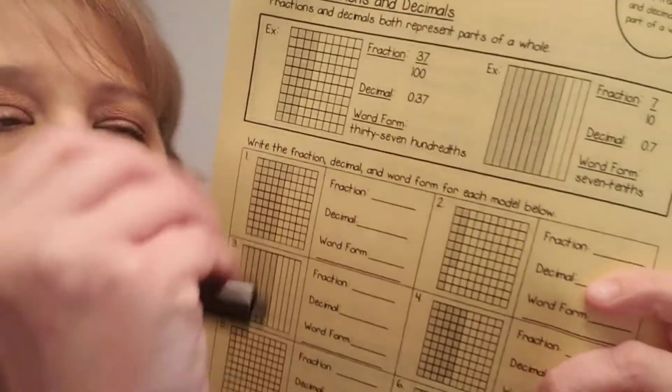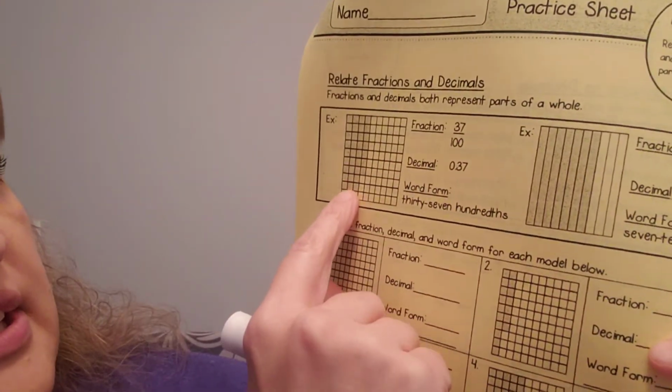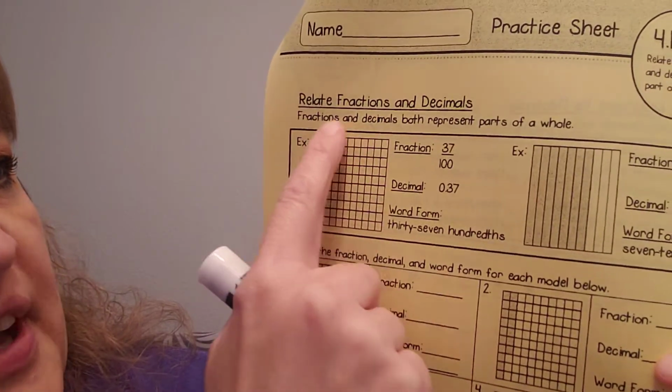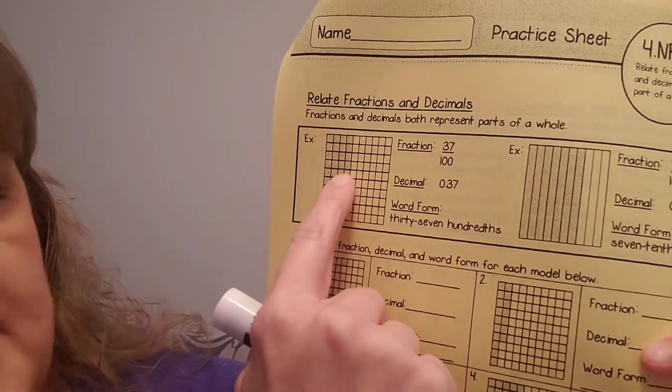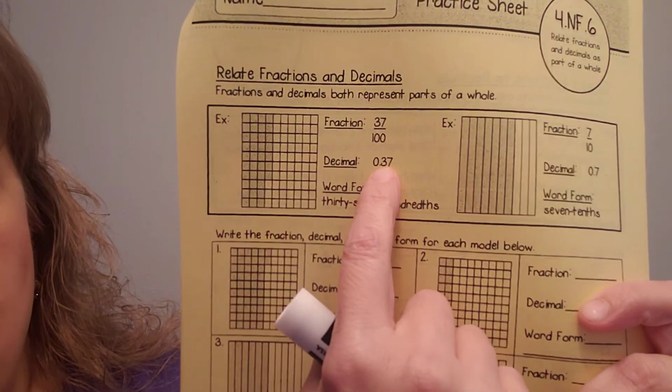So let's look at this. Our fraction is 37 out of 100. You guys can do that easy peasy. Now, it's out of 100, so these are like pennies. So how many do I have out of 100?